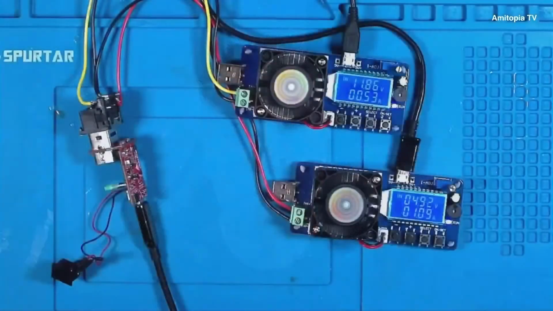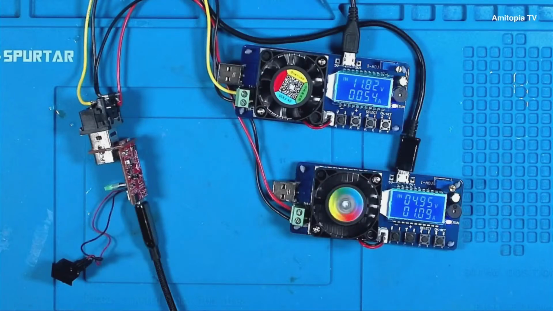Now one last thing I really want to try is just to leave this running for a while at a normal load and measure how hot it does actually get. So I've set it up with the cover off, with a 12 volt load of half an amp and a 5 volt load of 1 amp. And I've left it powered like this for several minutes.